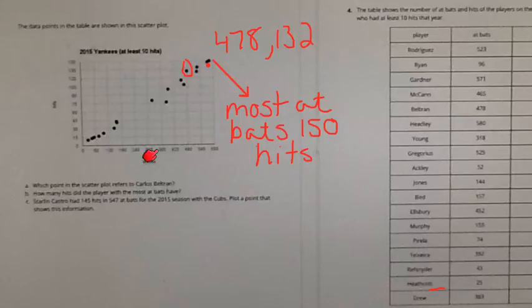So Carlos Beltran, if you go over to the data sheet, had 478 at-bats and 132 hits. And so that's this point right here. I went over to about where 478 was, so about 478 here.